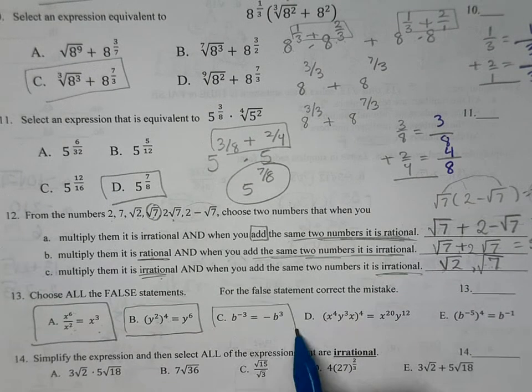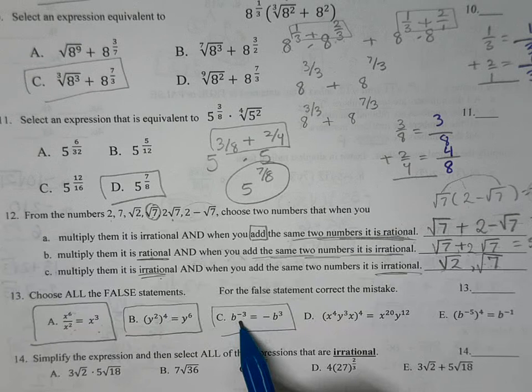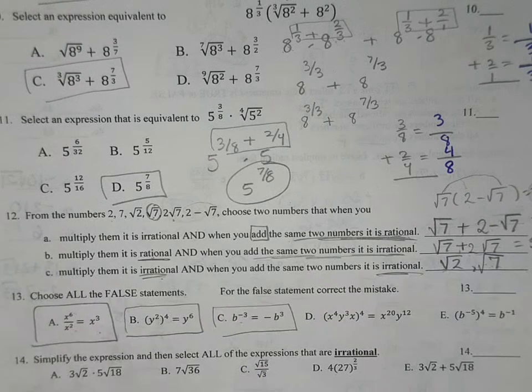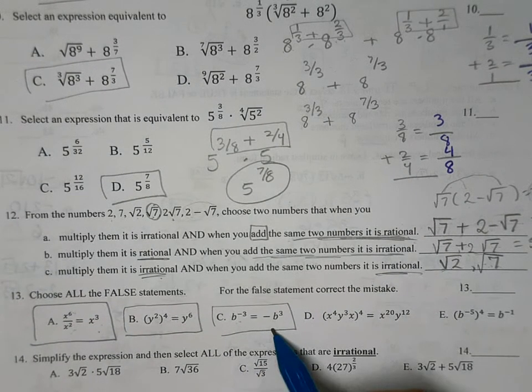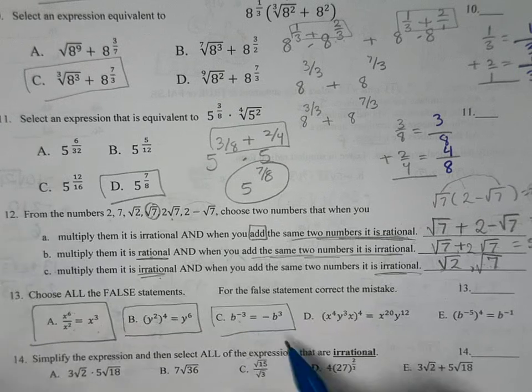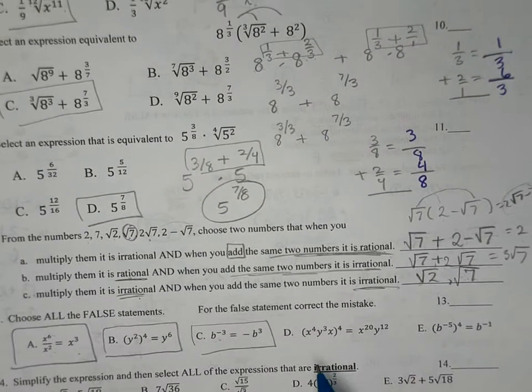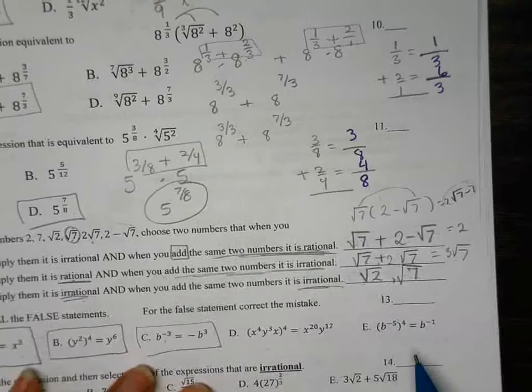That is false. What should we do when we have a negative exponent? Move it to the bottom. When we have a negative coefficient, it just stays. It does. We don't put it up to the exponent like that. So that one's false. That one's true. The rest of them are true, I think.